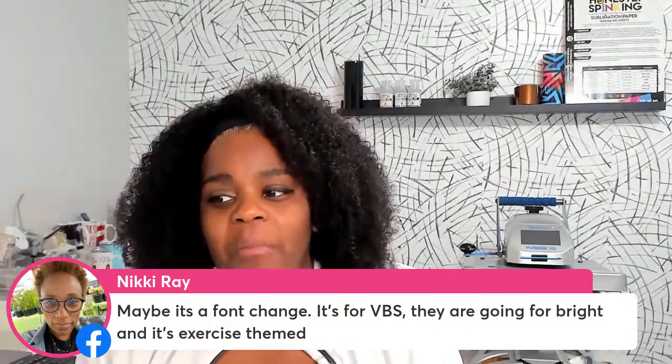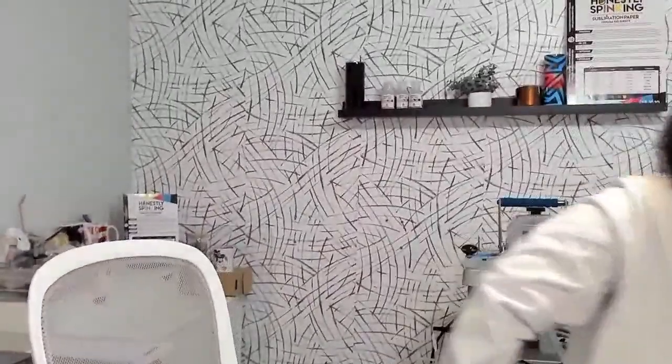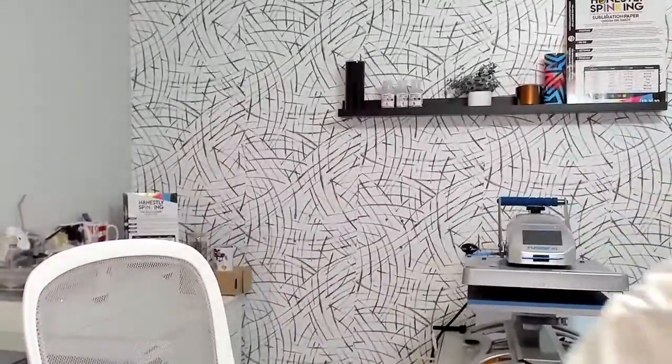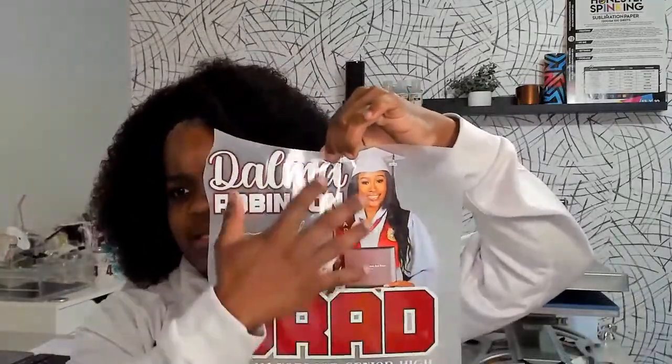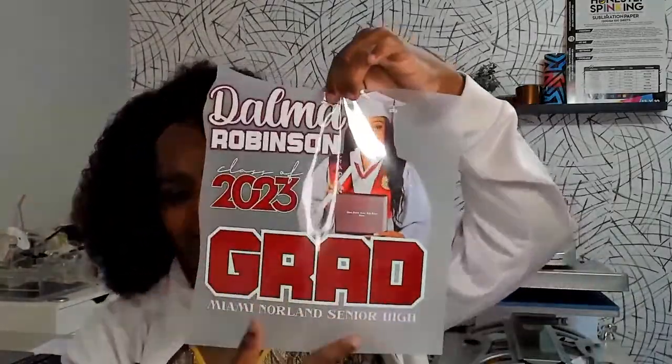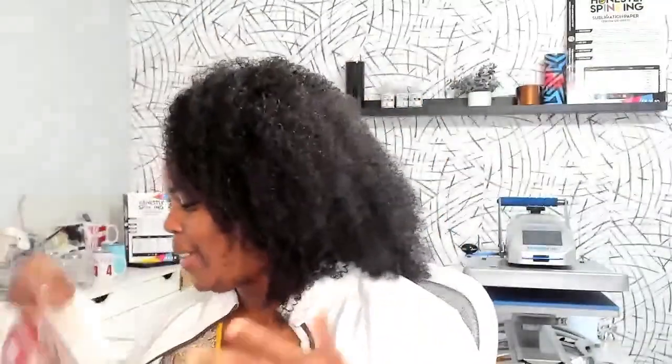Yeah, without me really seeing it, it is really hard to say what elements. I'm very simplistic when it comes to designing. Hold on, let me see. So when I made this one for grad season, it was just about the fonts and the outline. Okay, her picture was there. I'm a real simple kind of gal when it comes to designing.